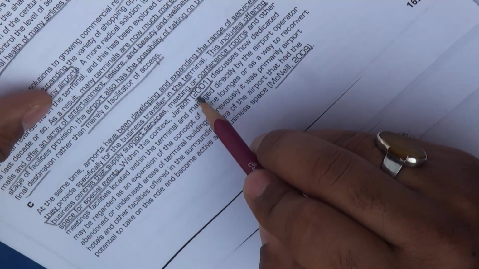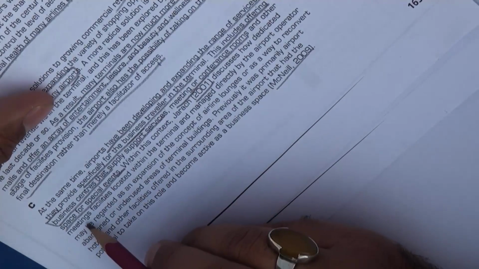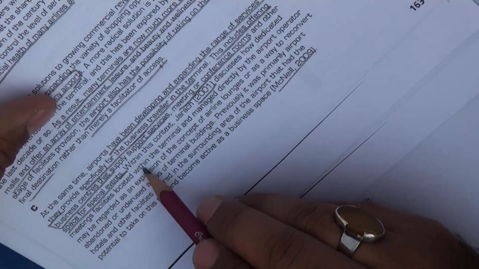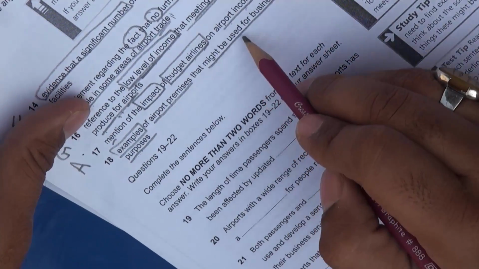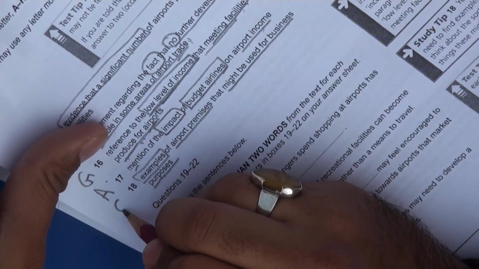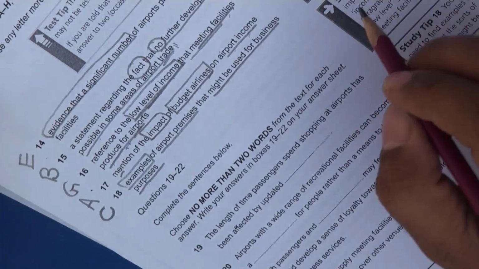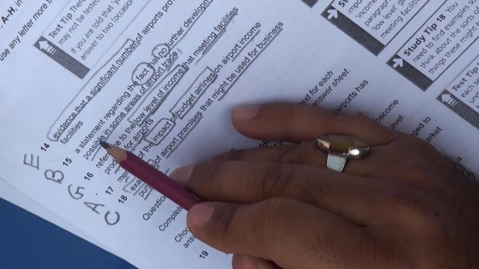And within the context, they then discuss how dedicated meeting facilities are located and all that. They're talking about that. So it's actually examples of airport premises that might be used for business purpose. The answer is C. So you can see this is a little complicated.